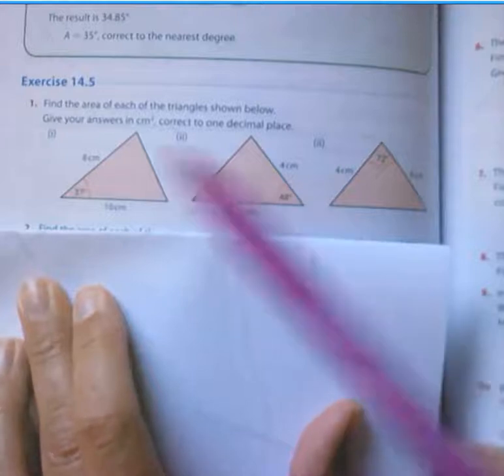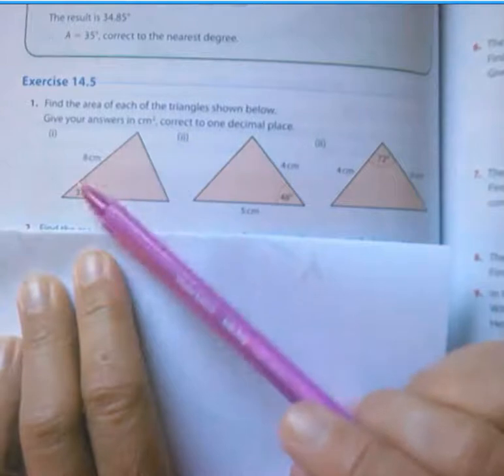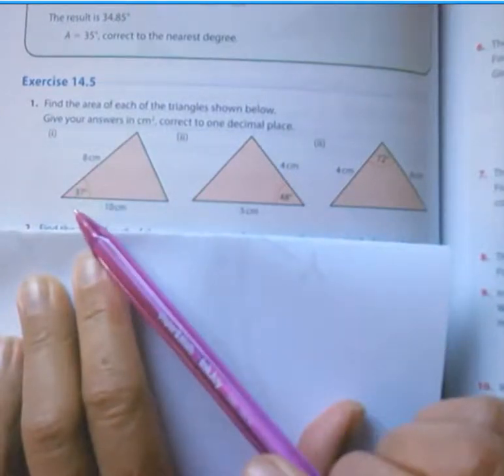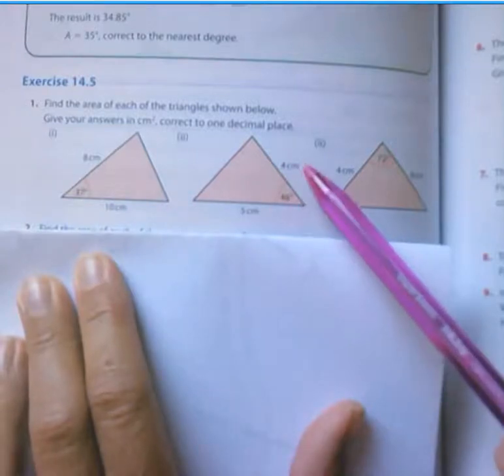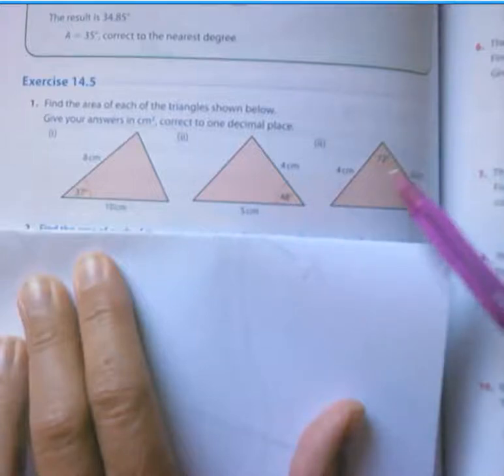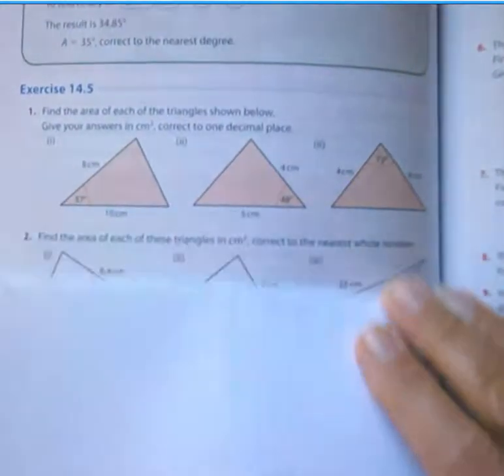For each of the triangles, though, you can see you've got two sides and the angle in between. So the area of this is simply half 8 times 10 sine 37. Same with this: half of 4 times 5 sine 48. Half of 4 times 6 sine 72. And in the majority of cases, it's not that easy.